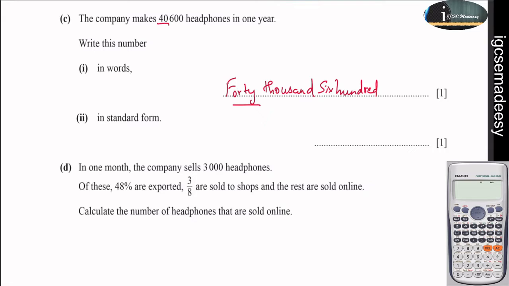Now we have to write 40,600 in standard form. For that it is very easy. You can use a calculator, which is now in degree mode. If by chance your calculator is in any other mode, press shift and press 9, then press 3 and clear all by pressing equals. Now just change the calculator mode into scientific. Press shift and then mode. It will ask you for an option, and press 7. If you press 7, it will give you an option.